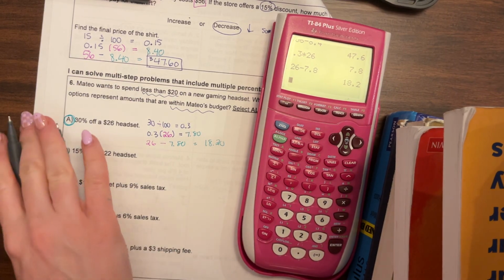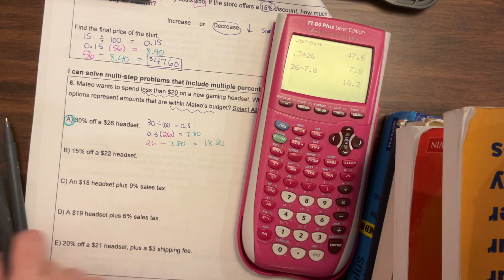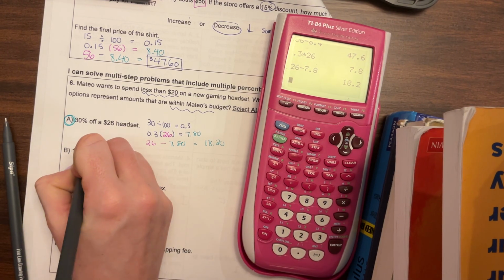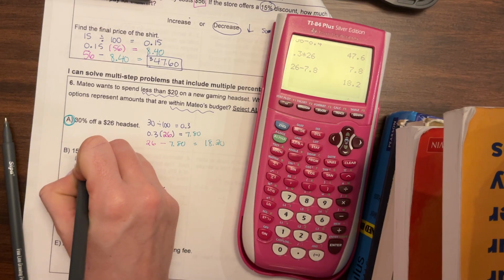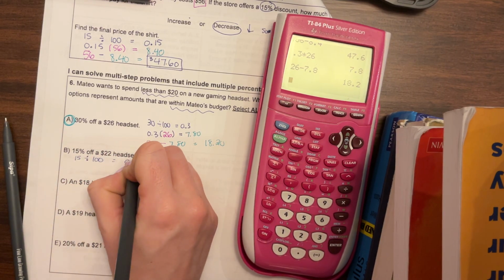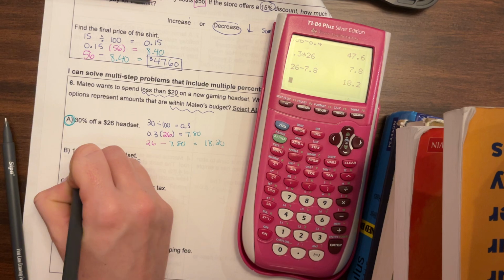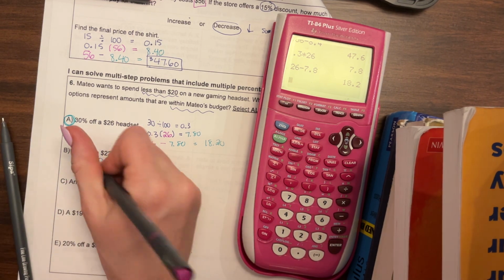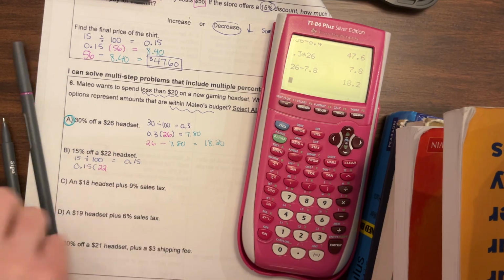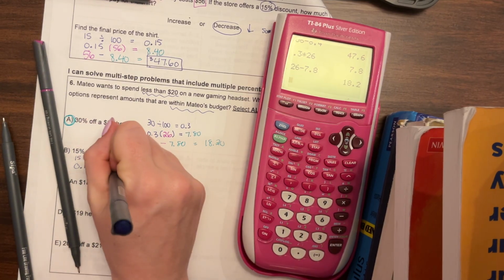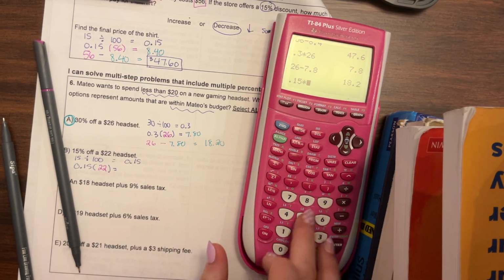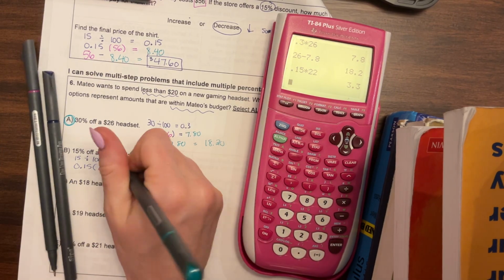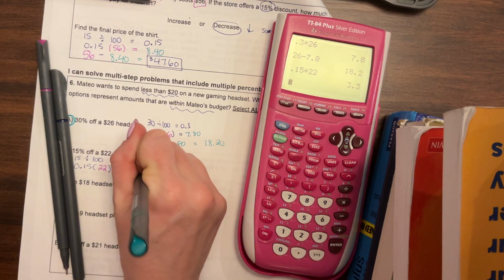15% off a $22 headset, same thing. I'm going to take my percent, 15 divided by 100 is 0.15 times the price of $22 is $3.30.